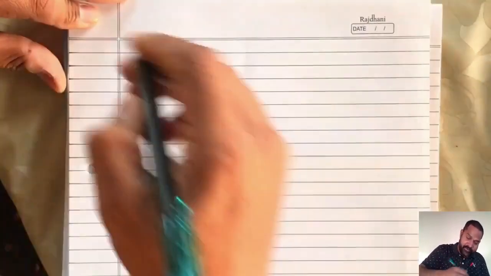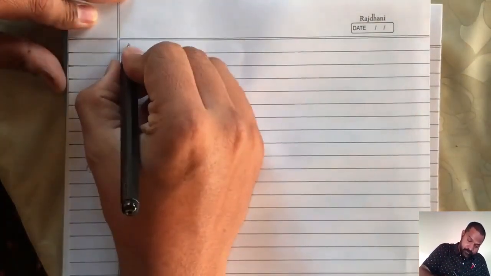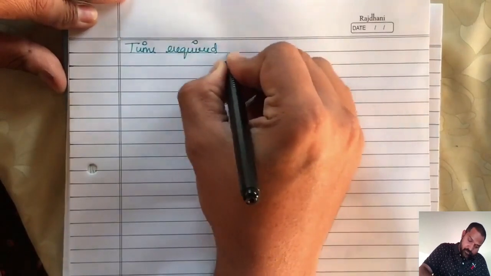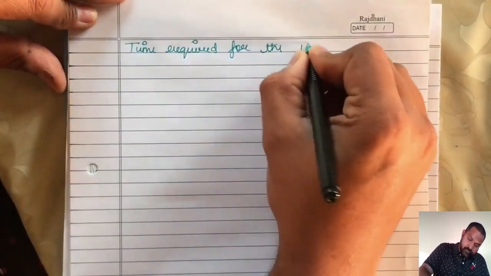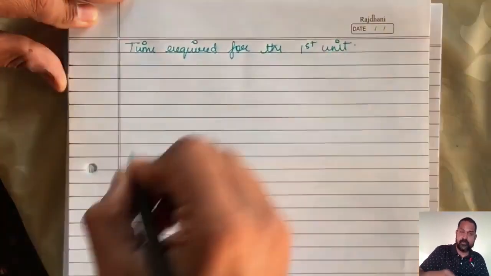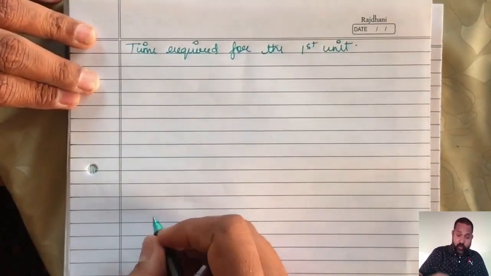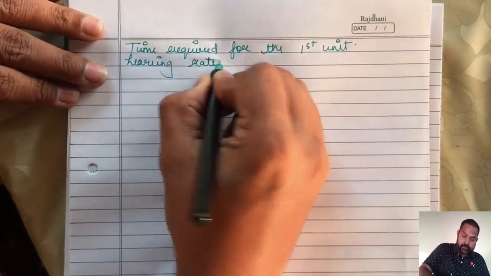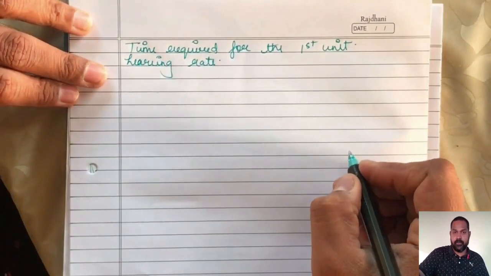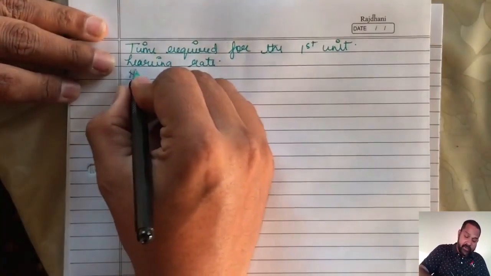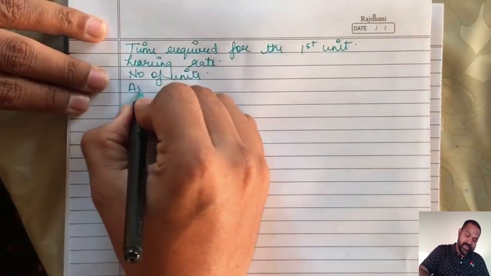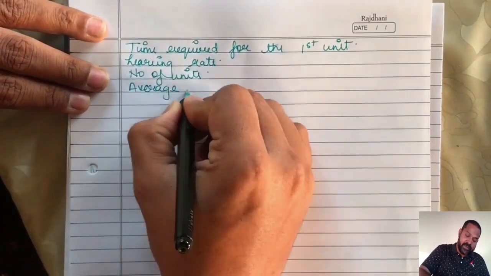If you give me the time for the first unit, and if you give me the learning rate, for any given number of units, I will give you the average time.